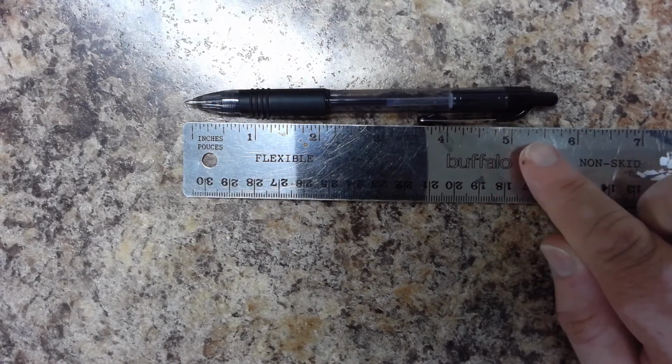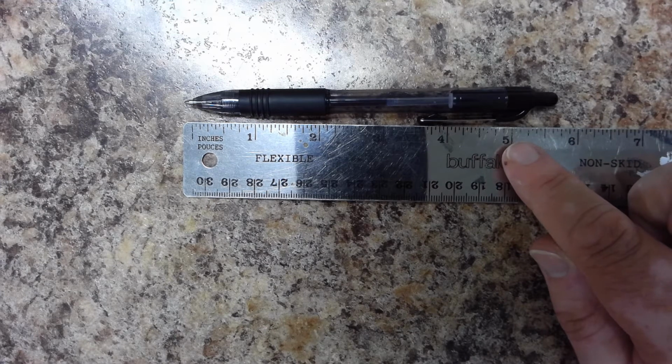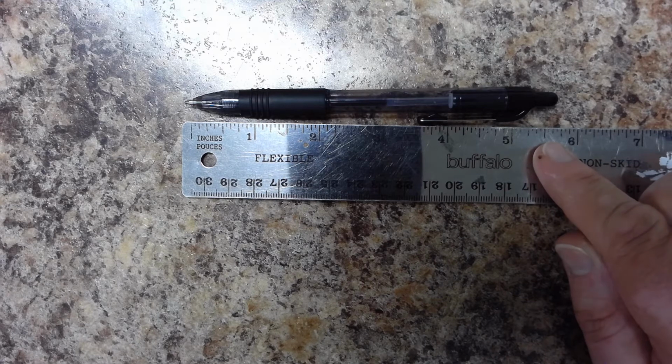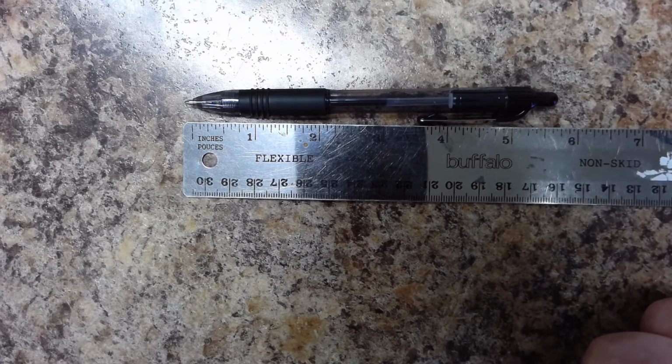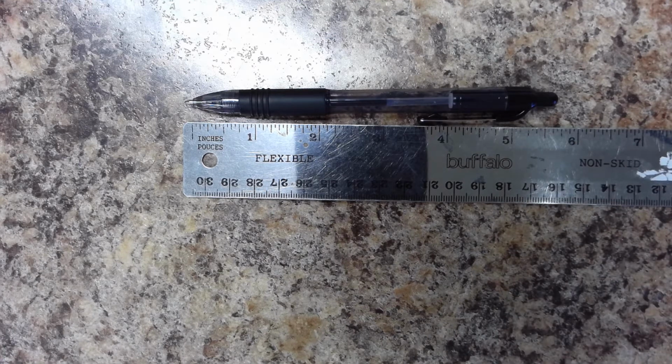So 4, 8, right? Because there's a 4 in each section. So I can count 4, 8, and then it goes past 2 more. So 8, 9, 10. So 5 10/16. And I can reduce that, as each of those is divisible by 2. 10 is 5 and 16 is 8. So I can also say 5 5/8. Right?